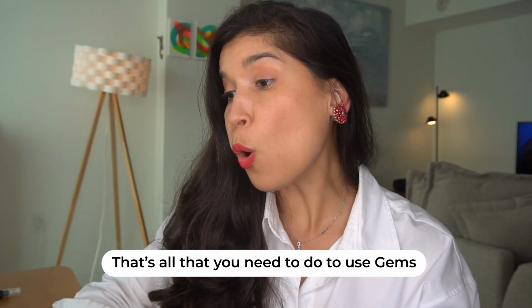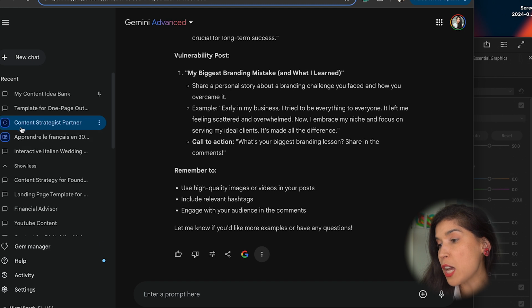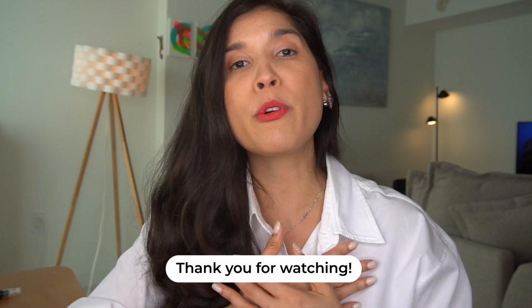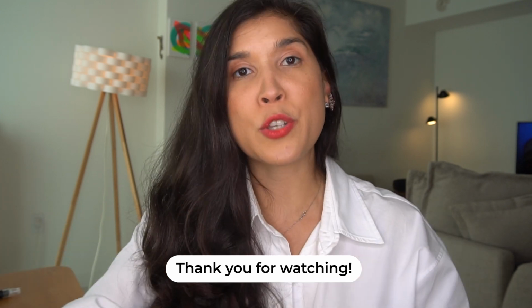Now, you can also pin them on the top, and you can rename them if that's what you want to. You can even share it, save it, add it to your Google Docs. This is the great thing of working with Gemini because it's completely connected to Google and it makes it more simple. That's what I prefer, Gemini Advanced instead of ChatGPT.